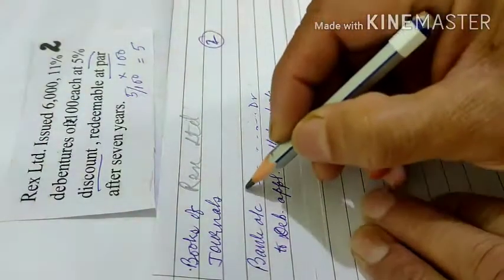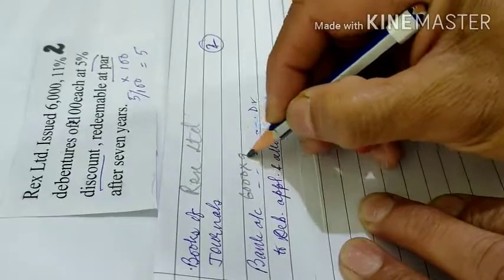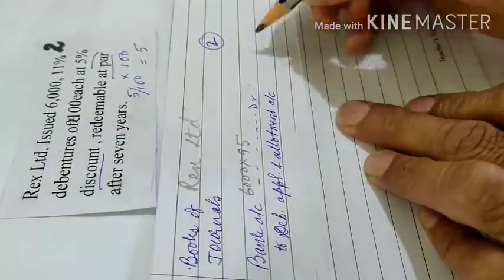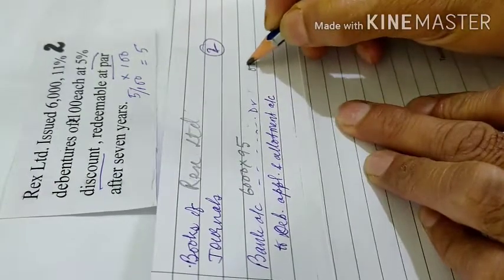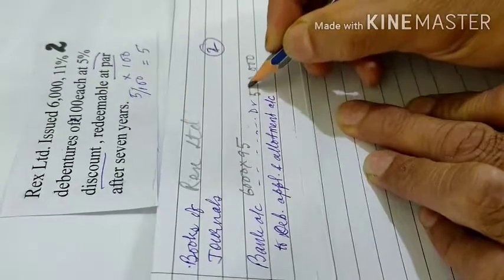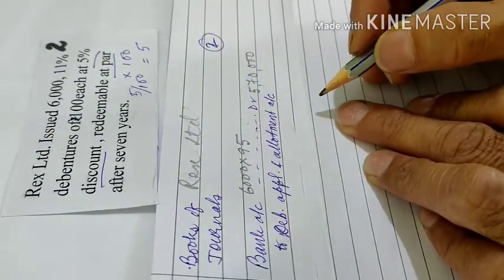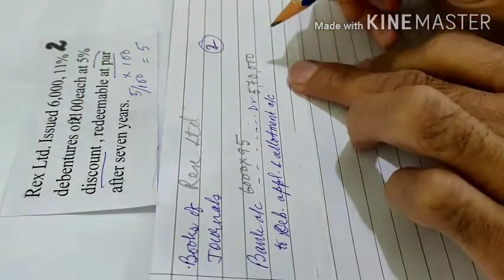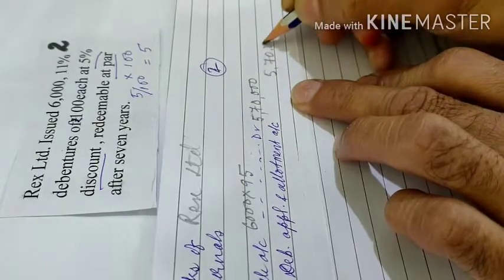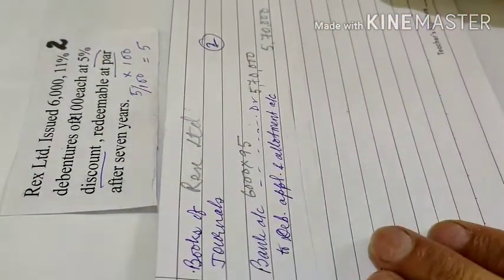Yes, I can see 6,000 into the amount collected, that is 95 rupees. Now let's multiply: 3 zeros, 6 5s are 30, 6 9s are 54. So you have 5,70,000. So debenture application and allotment account will also be 5,70,000. Now this is the entry for the receive.